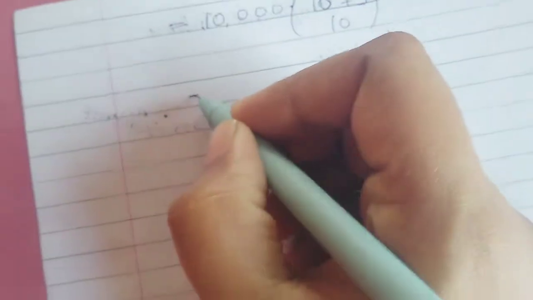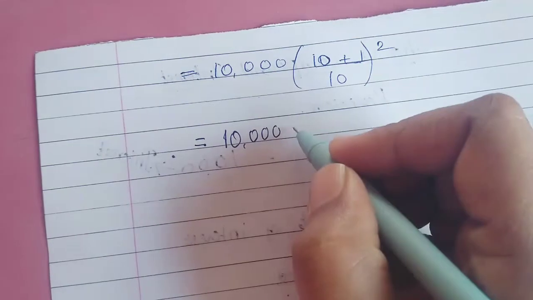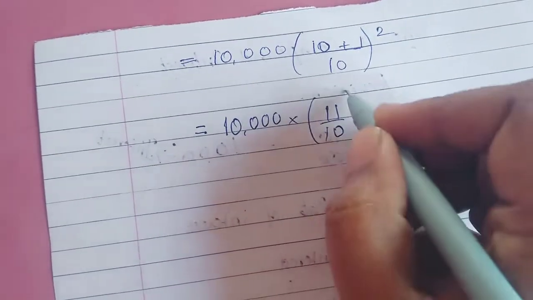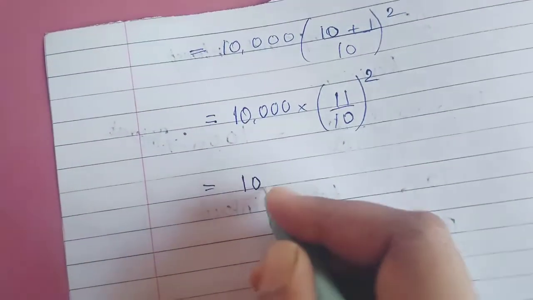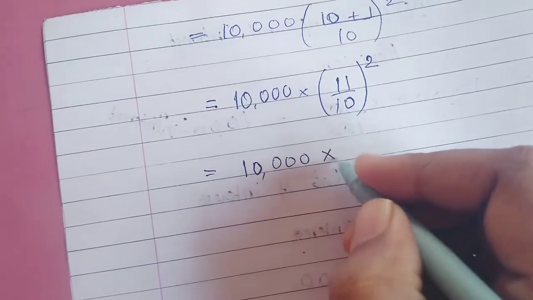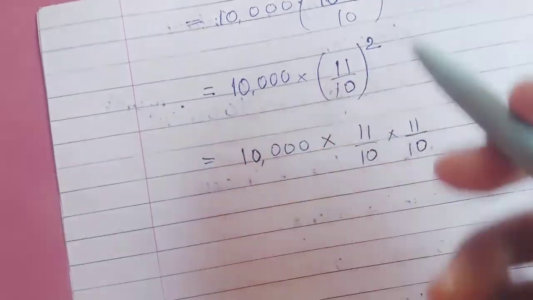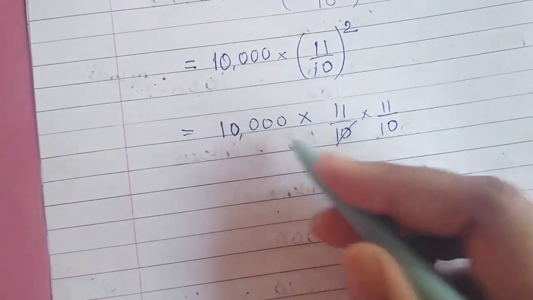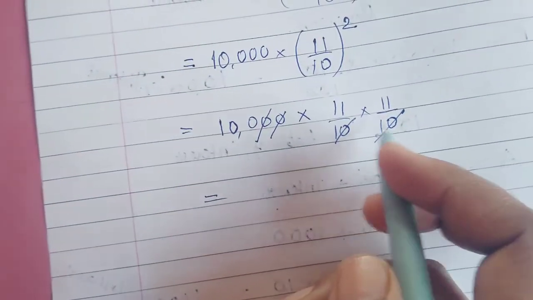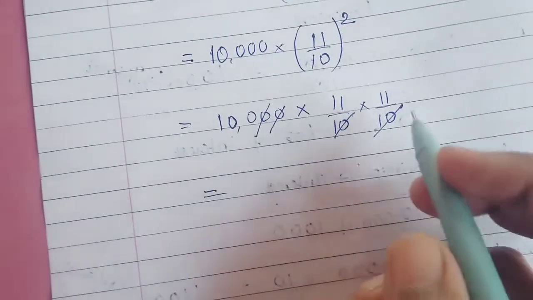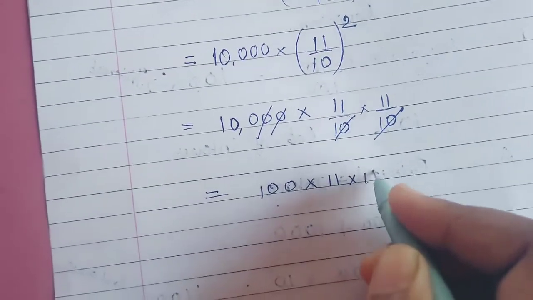Okay. So here what you get total? 10,000, 10 plus 1 is 11 upon 10, the whole square. As it is square, write it 2 times and multiply: 10,000 into 11 upon 10 into 11 upon 10. Why are we writing it 2 times? Because it is square. Check what can be cancelled here. 1 0, 1 0, 1 more 0, 1 more 0. So nothing is remaining. It's 1 in the denominator. So we just have to avoid that. Divided by 1 is that same number. So what is remaining? Write down 100 into 11 into 11.